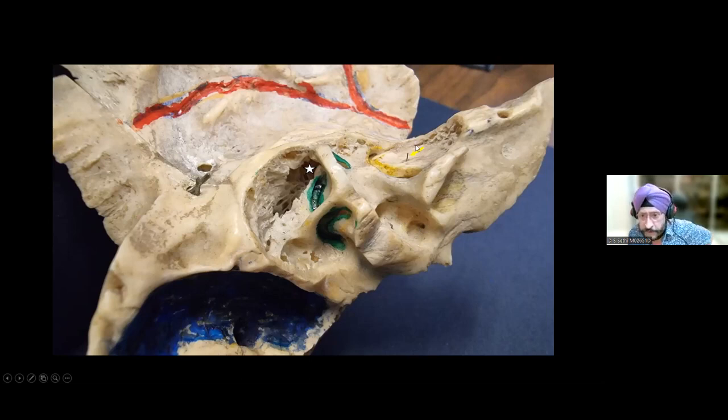Now, if you're wondering what this yellow colored arrow is pointing to, this probe actually has been passed from the round window, and you can see it appearing at the apical turn of the cochlea. So this is where the cochlea is located. Now, if you look at the relationship of the labyrinthine part of the facial nerve, which is right about here, the cochlea is just in front of it. A very close relationship, which you will be able to appreciate on the CT scan.